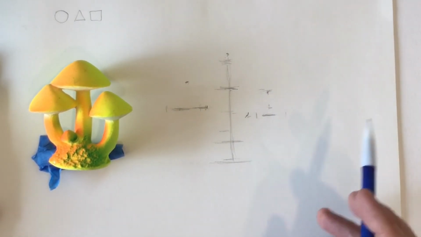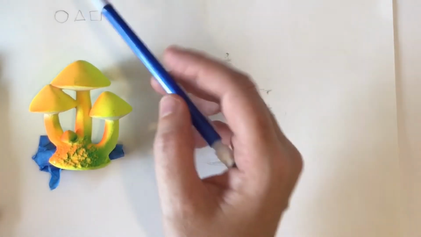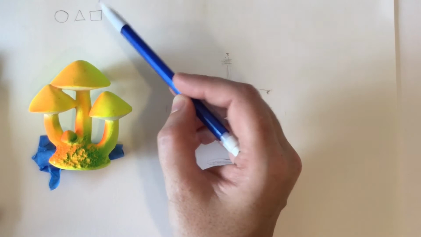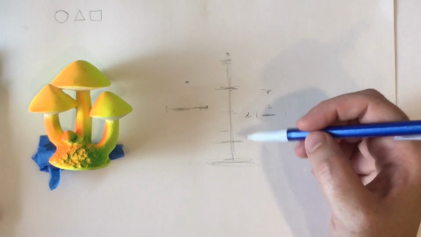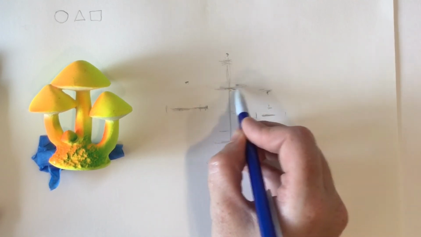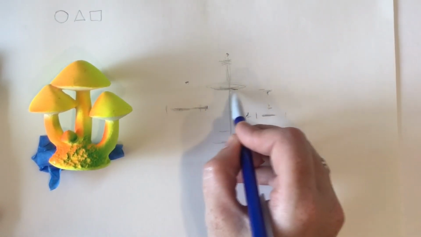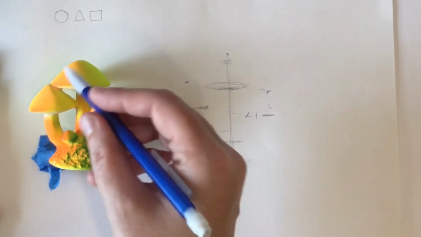All right, so then once you get an idea as to what is happening, you want to go back to these shapes that we're building and using and see where you can apply them. So I see that these little mushroom tops are like our cones. They have specific qualities to them.